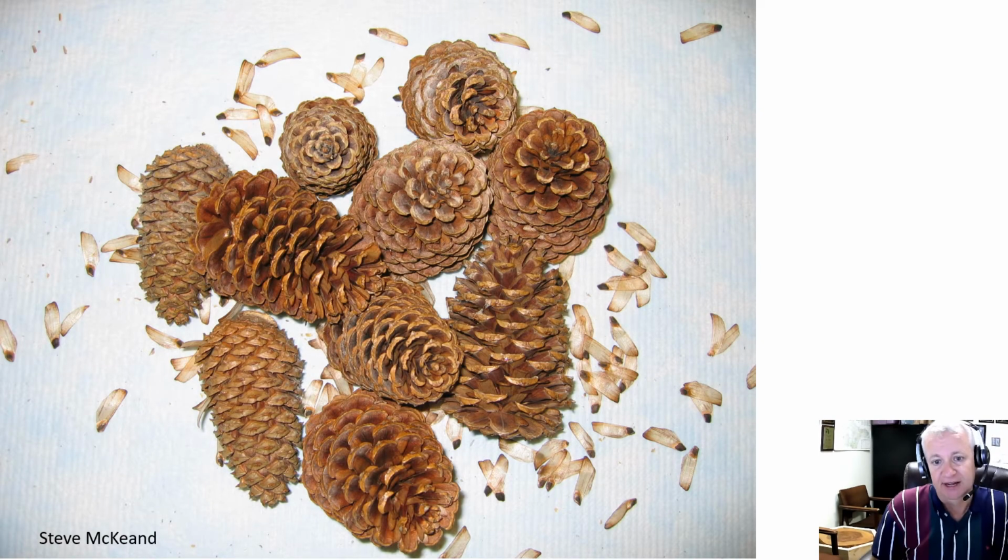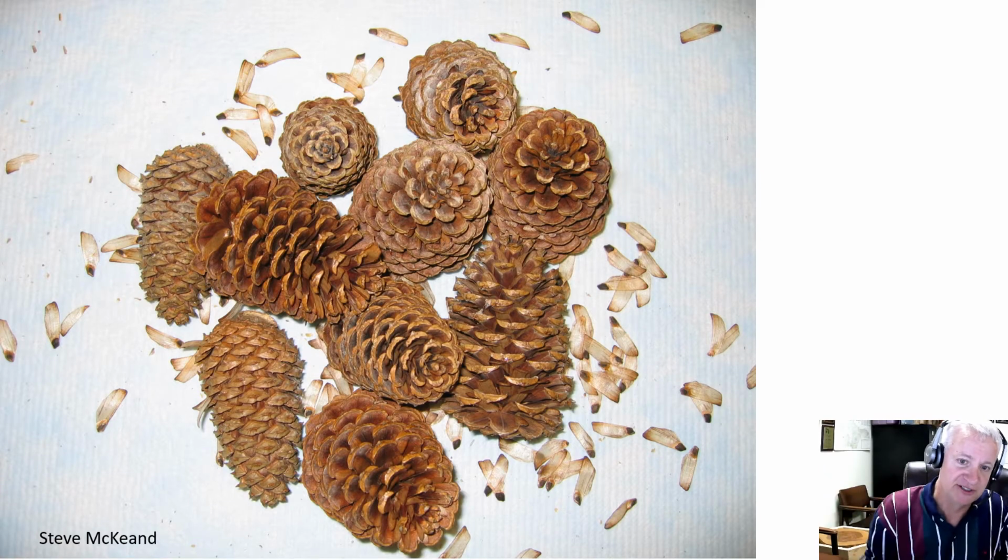But artificial regeneration of pines presents some problems because it's very difficult to collect seed after it's been dispersed from the cones. The seeds are small, they're winged, and they get dispersed fairly widely.